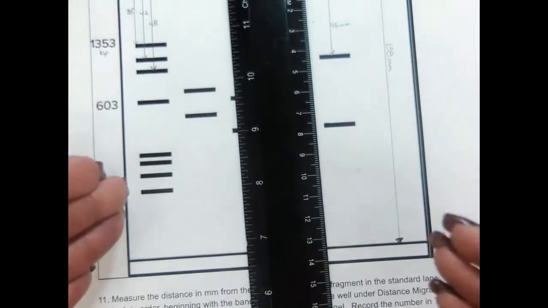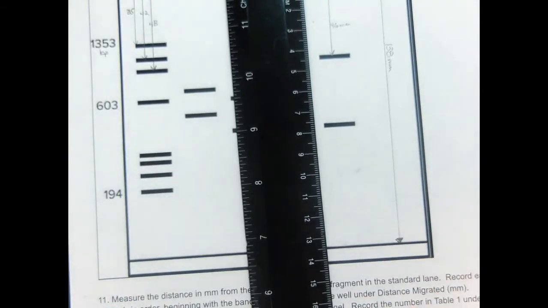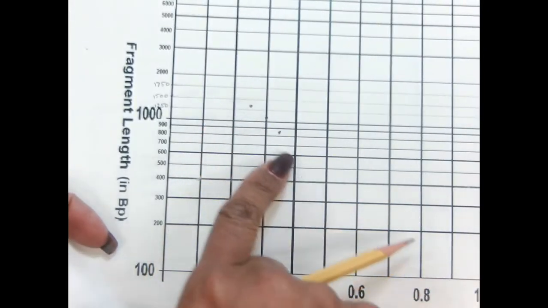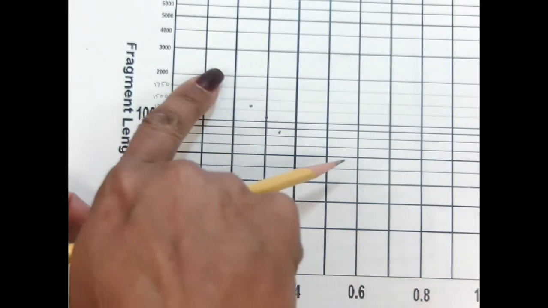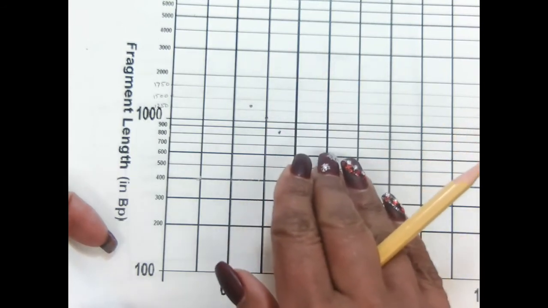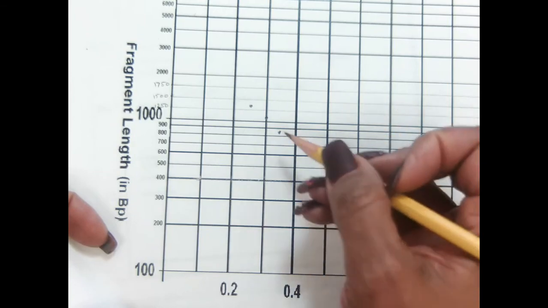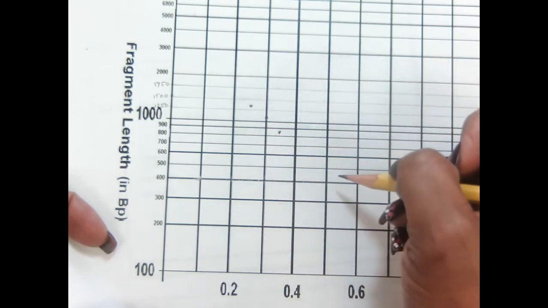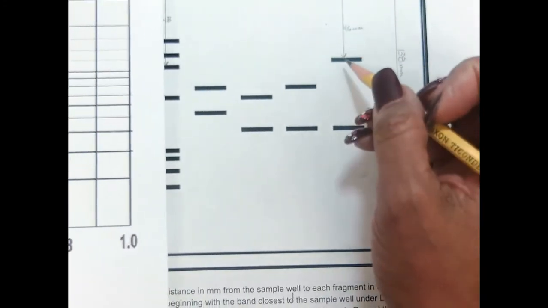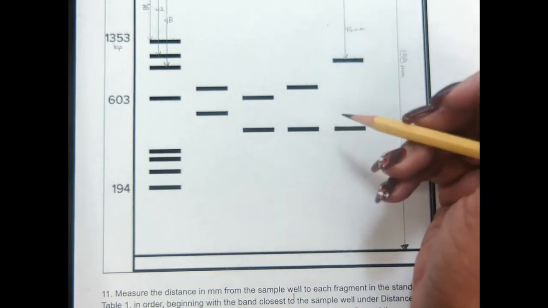You're going to type that information into your chart. What that will do is now allow you to compare to the calibration or the curve that you're going to wind up making here. You'll be able to find out by plugging in whatever RF you get for that into this curve, and you'll be able to see the exact size of her fragment, what the exact size is.